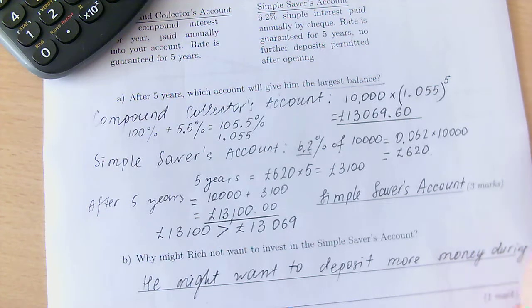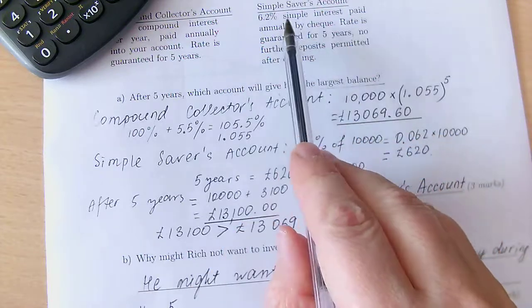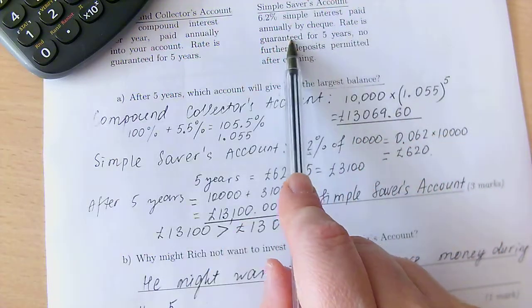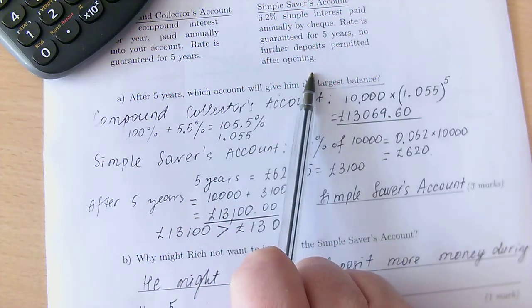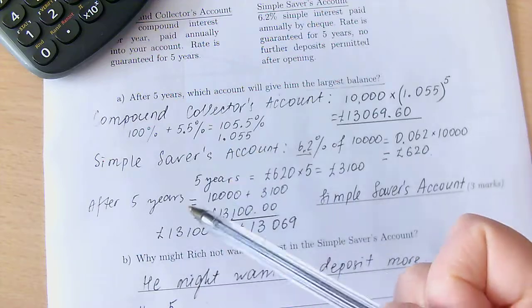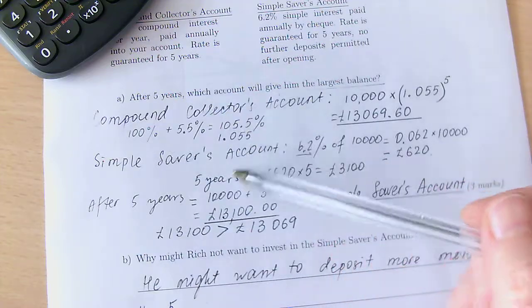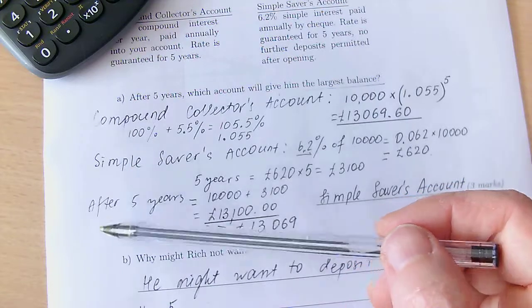during the 5 years. We can't guarantee that the simple savers account will always be beneficial. Maybe after a certain number of years, and you can perhaps look at how many years, the compound interest account will be more beneficial for Rich.